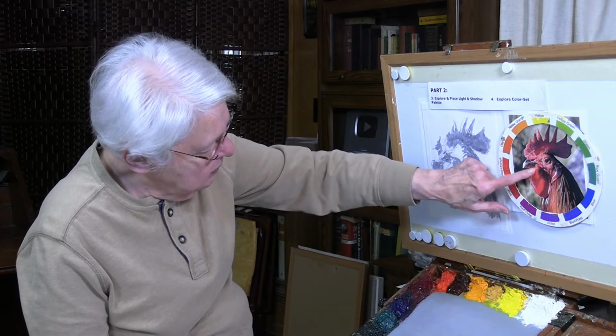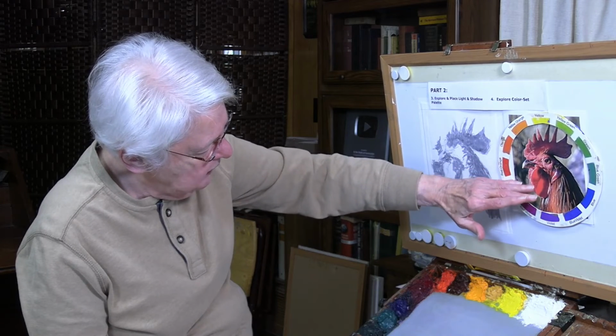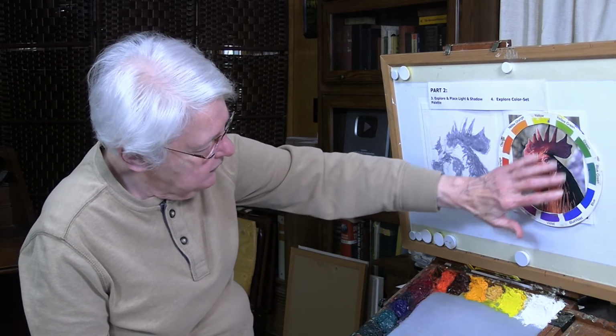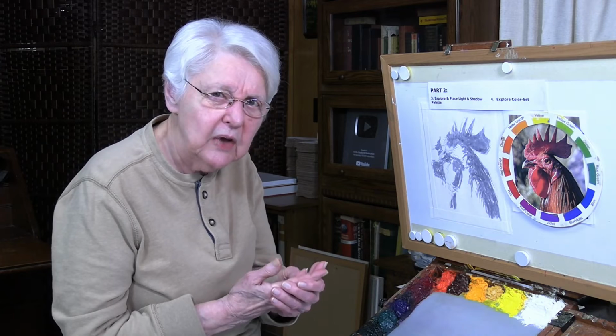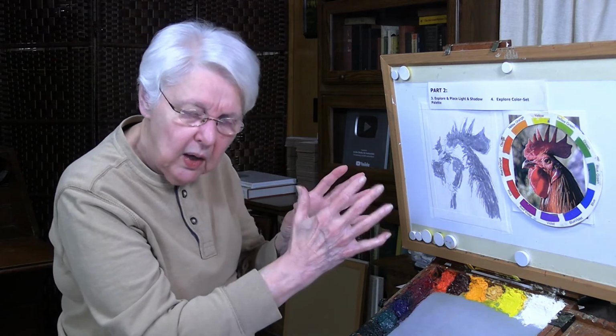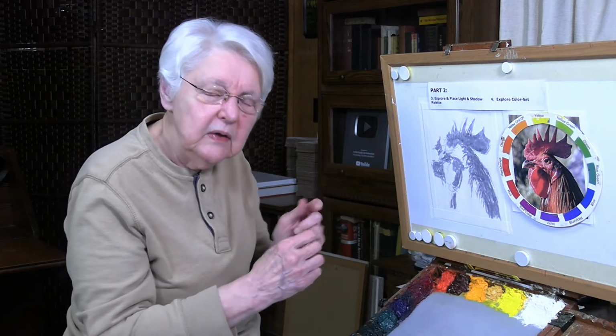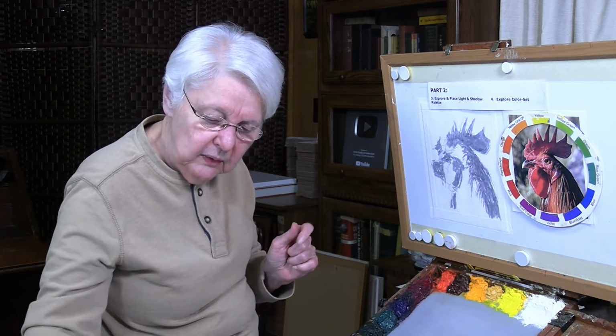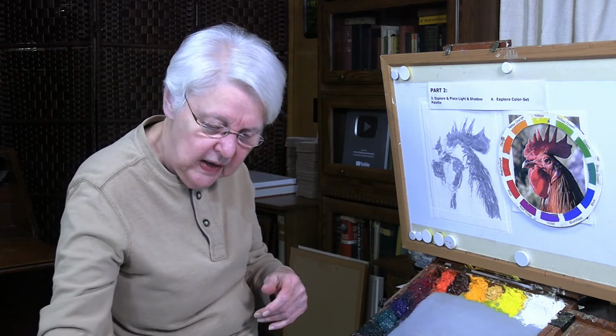And this is more red-orange that really almost leans towards red. So I see there's lots of red there. And so I will make my decision now about which tube colors I need to select in order then to get the colors I need. The next thing then is to get the values of those colors, but we'll just do the color selection today.